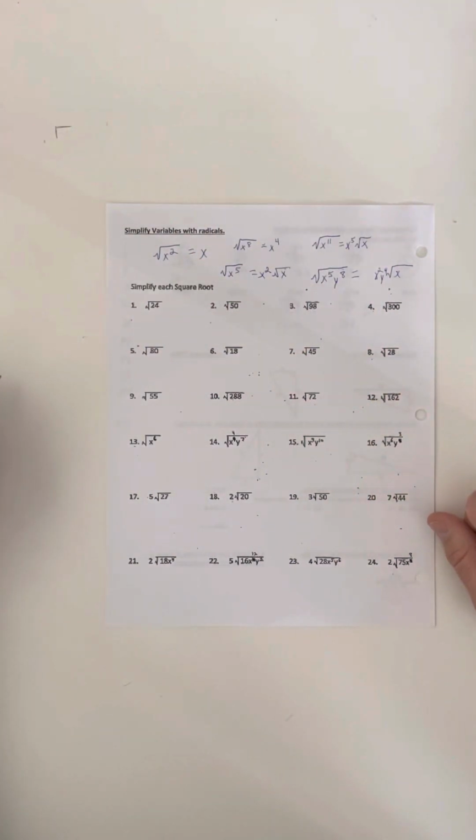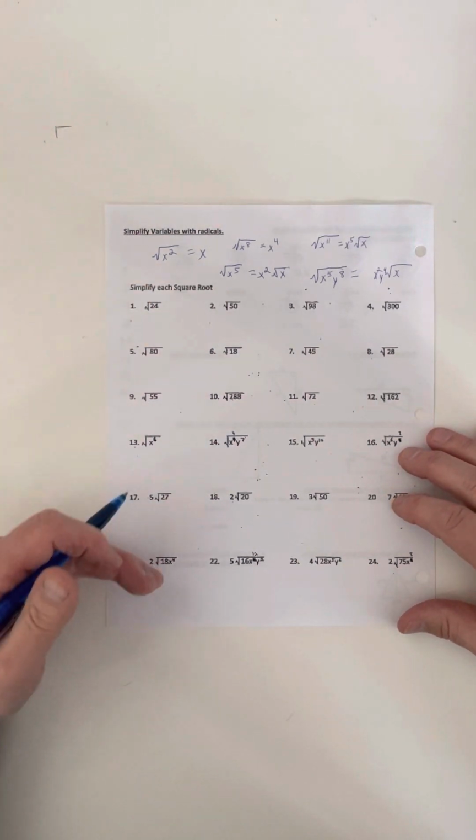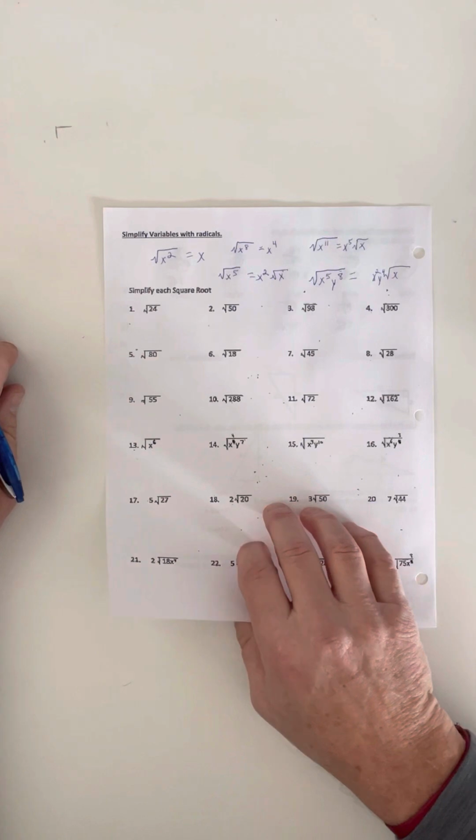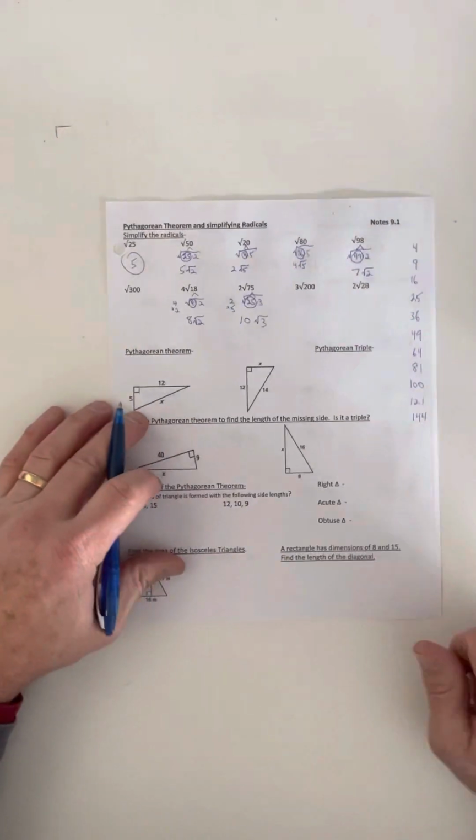Now you just had your practice on radicals. So go ahead and finish the front and back page of this for radicals, and I'll come right back with the lesson over the Pythagorean theorem. Thanks.